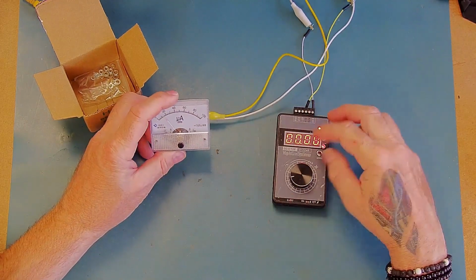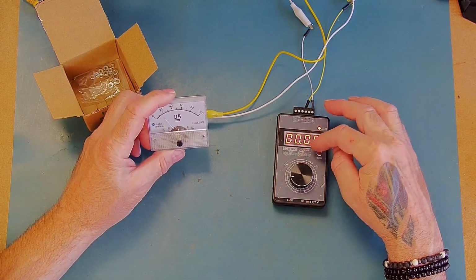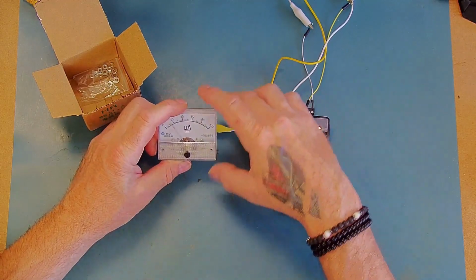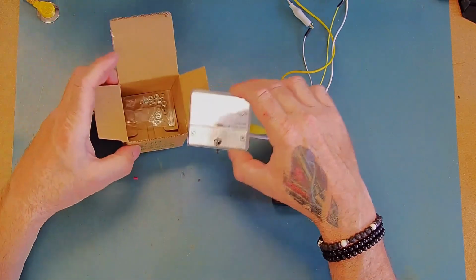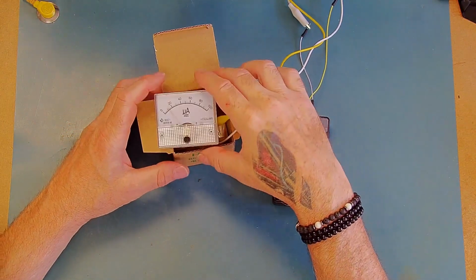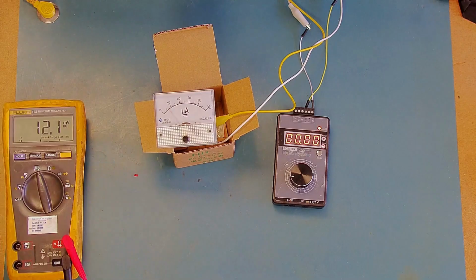So this isn't entirely accurate, especially when we're talking very little output. This is a 0 to 22 milliamps, and in the microamp range it's not overly accurate, but it's good enough because all I want to do is to measure the voltage across the meter at full scale or thereabouts.